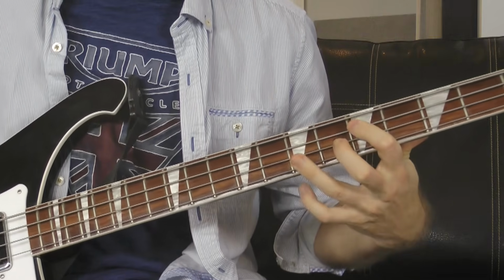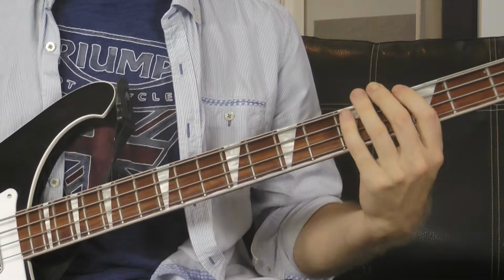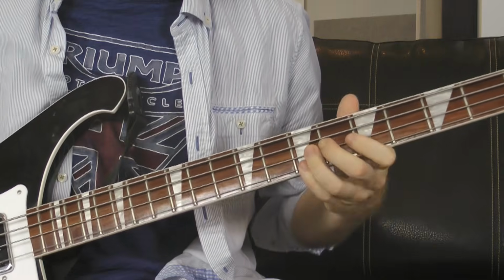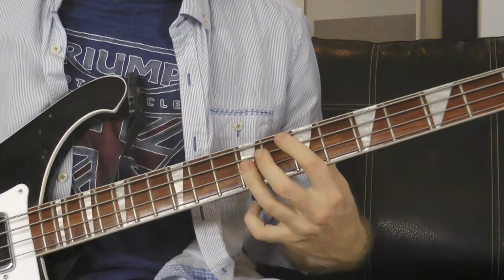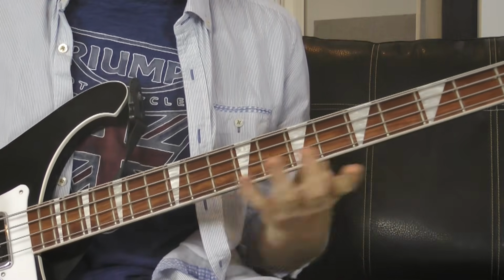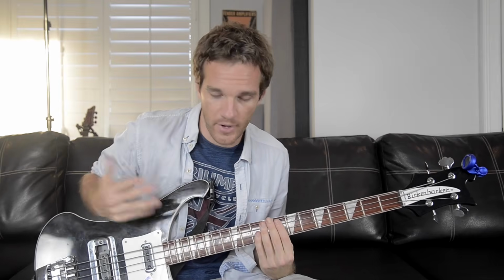D, B. Okay? And then after that, you could add the octave. Okay? All I'm doing is just kind of jumping around and pulsing those different notes and playing them in kind of like a rhythmic and percussive way, right?